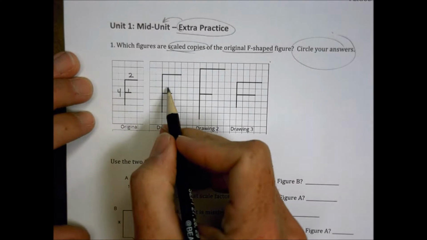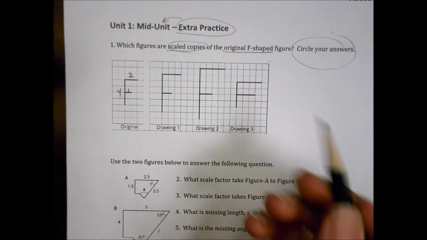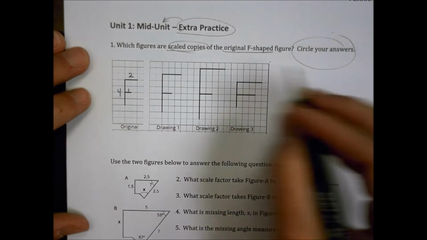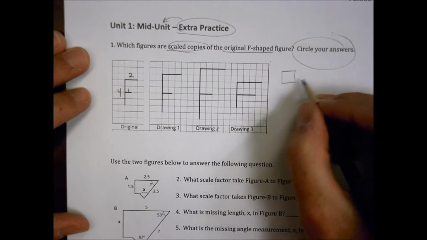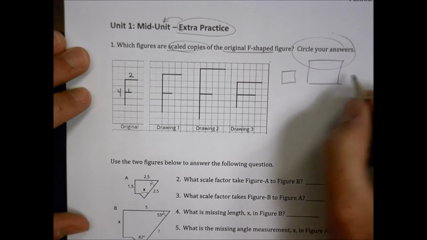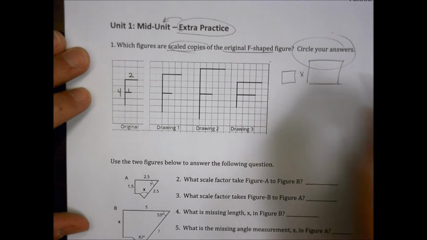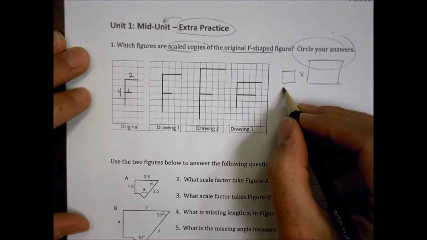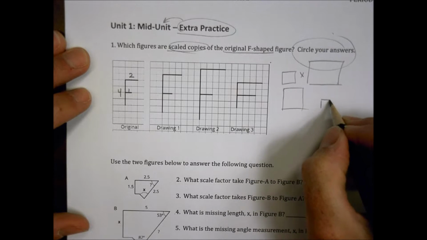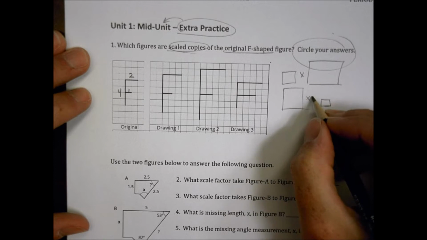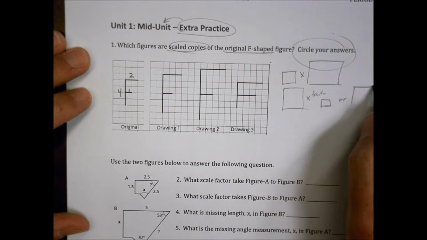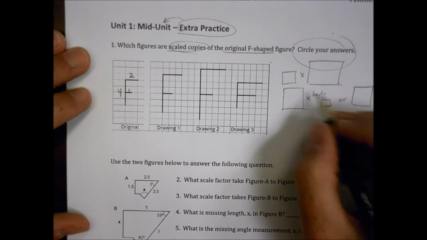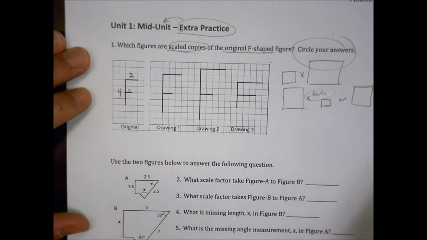When I look at the options here, I want to make sure that it is growing proportionally. Remember that when going with a scale factor from small to large, I'm going to multiply by some number. If I'm going from large to small, I'm going to multiply by a fraction. Or I can think of it as dividing, but it's probably better to think about multiplying by a fraction.